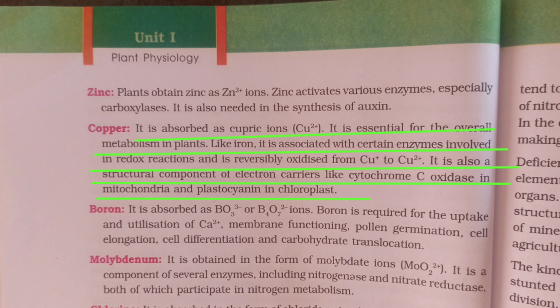Copper. Cupric ions are essential for overall metabolism in plants; like iron, it exists as Cu2+ and Cu+. It is also a structural component of electron carriers like cytochrome c oxidase in mitochondria and plastocyanin in chloroplast.